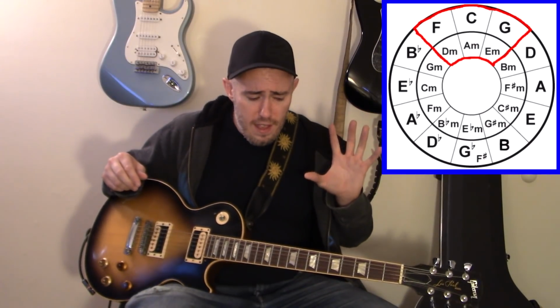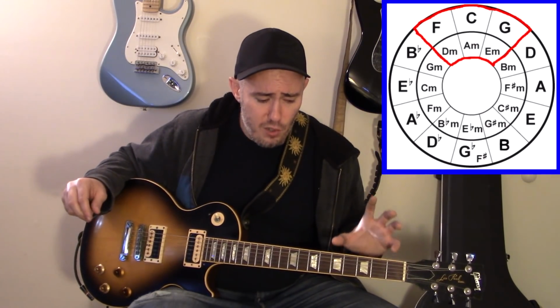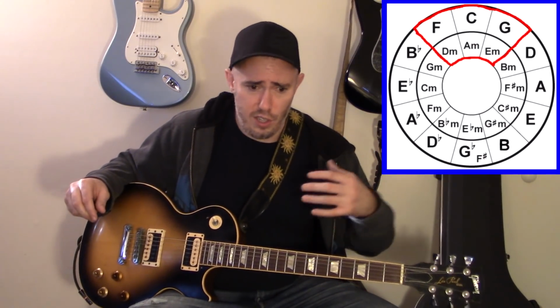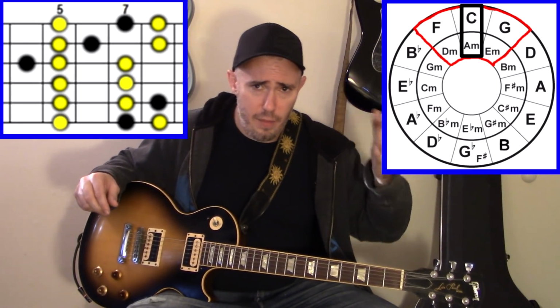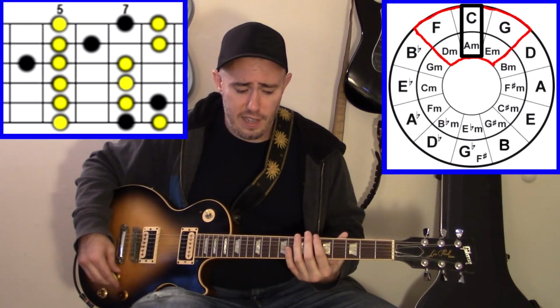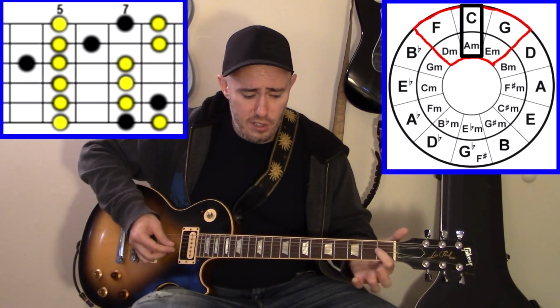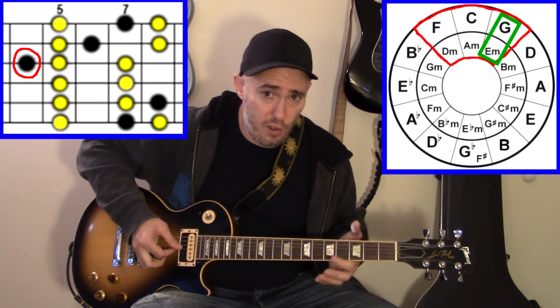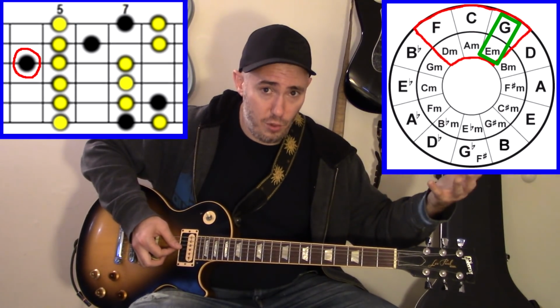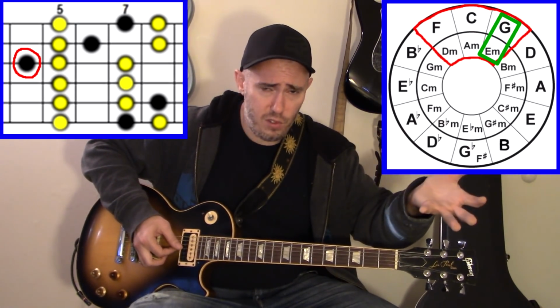So anytime a C major or an A minor chord occurs, you're just going to play the pentatonic scale. Anytime a G major chord or an E minor chord occurs, you're going to jump out of the pentatonic scale for a second, and you're going to play this note right here, 4th fret of the G string. That happens to be a chord tone of both the G major chord and the E minor chord, so it's going to sound good over both of those chords.